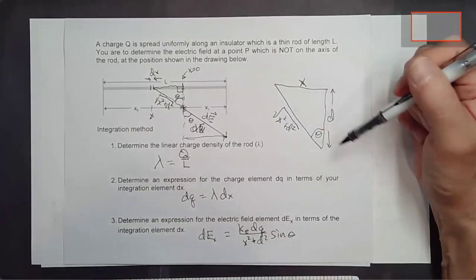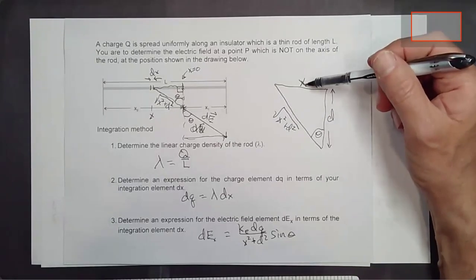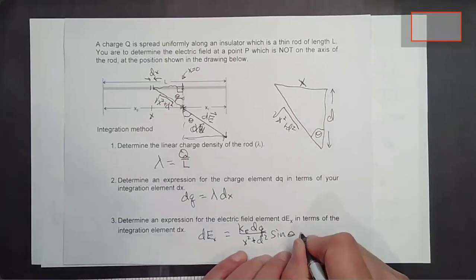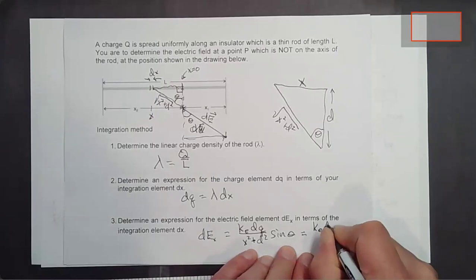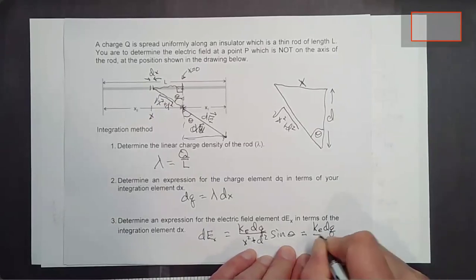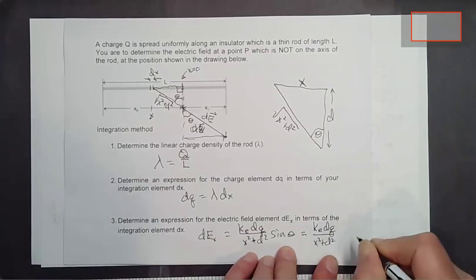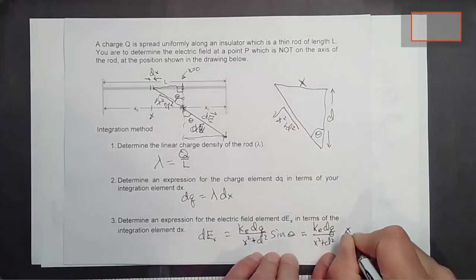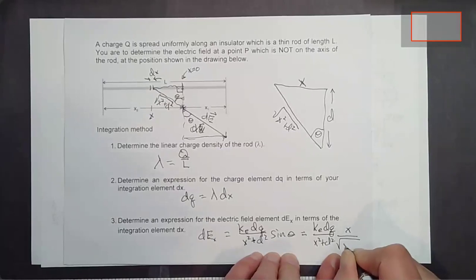Okay, so far. Well, what's the sine of theta going to be? It's going to be the side opposite that divided by the hypotenuse. So this turns into k sub e dq over x squared plus d squared. And then that sine of theta is x divided by the square root of x squared plus d squared.